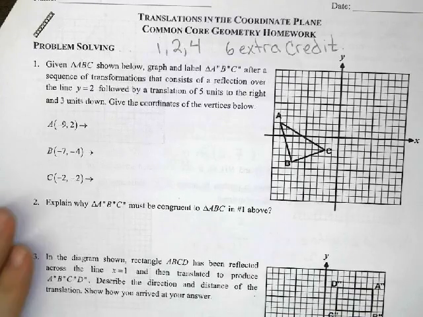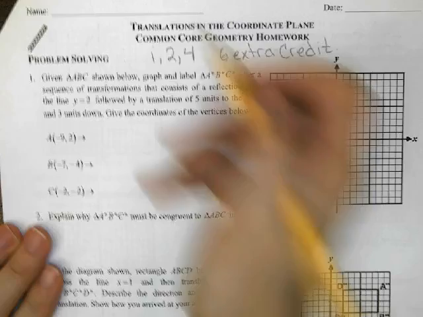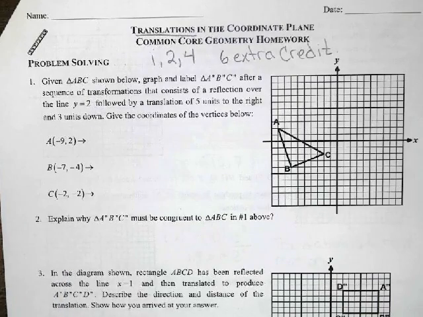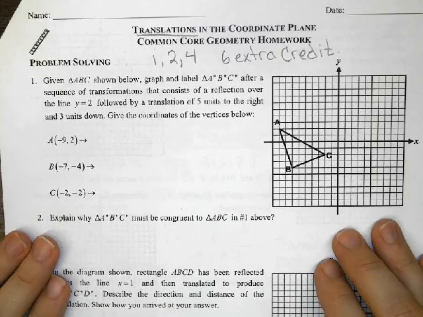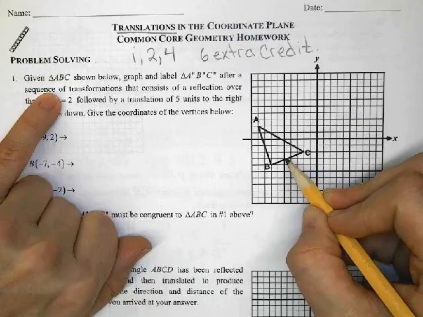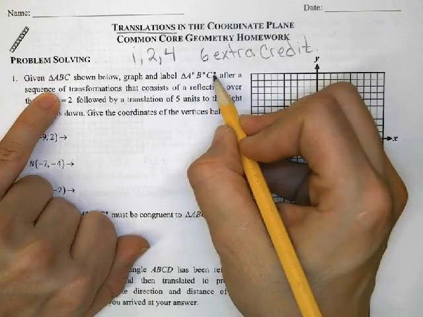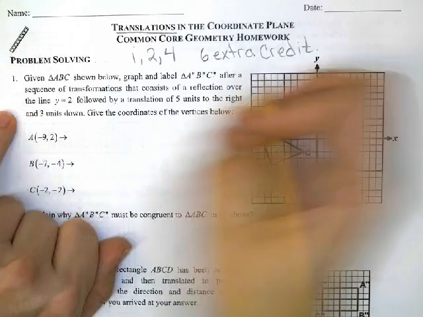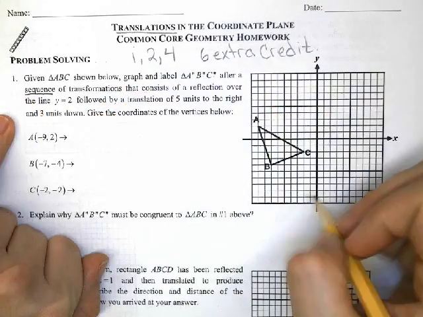Okay, so for your homework, remember it was the translations homework, which is Unit 5, Lesson 11, and it was 1, 2, 4, with 6 being extra credit. Okay, so we're given this triangle ABC, and we want to graph and label the prime coordinates, the double prime coordinates, after a sequence of transformations.